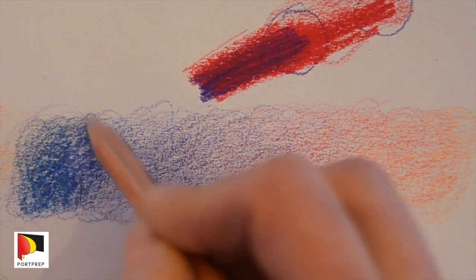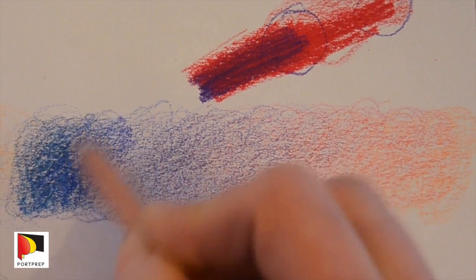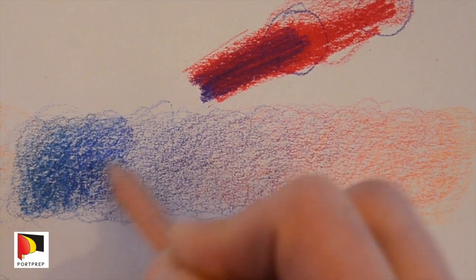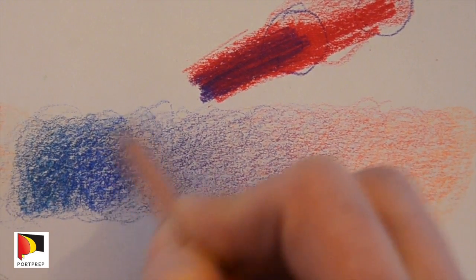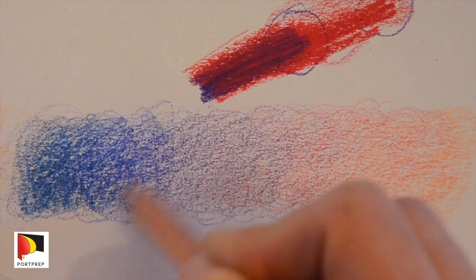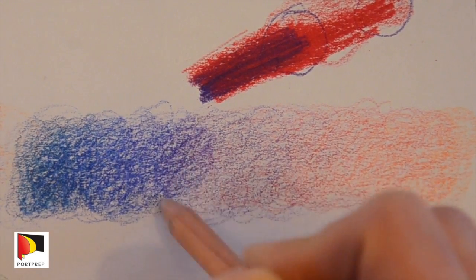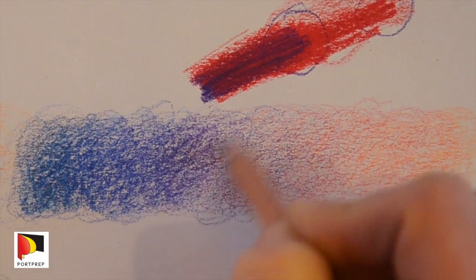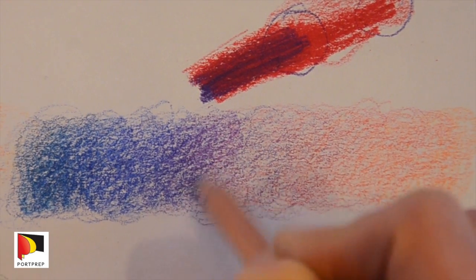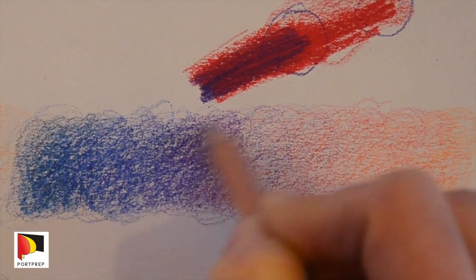And what's great about this is you get that super intense look that pencil crayon can be really nice for, but you have the ability to control the blend from light to dark or shifting from one color into another color. And I'm just scribbling that on in circles as well.